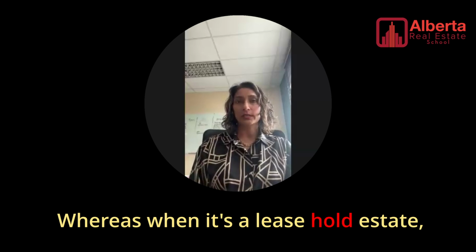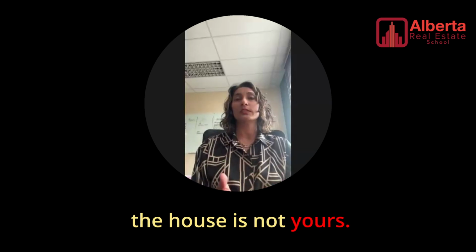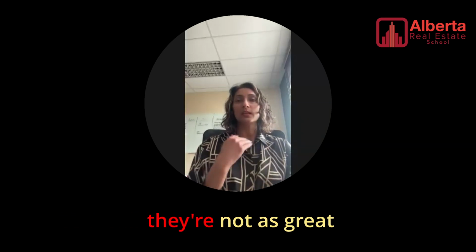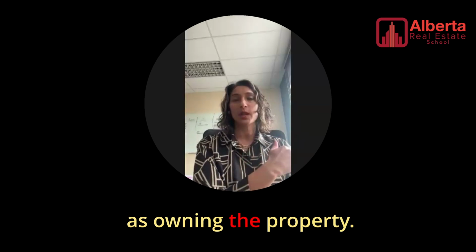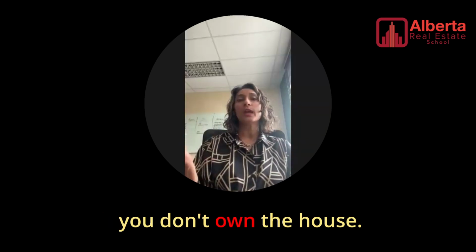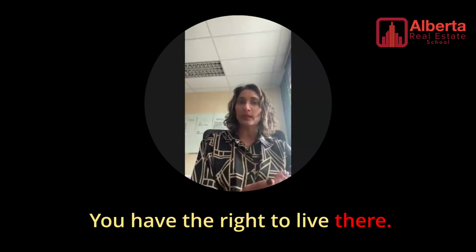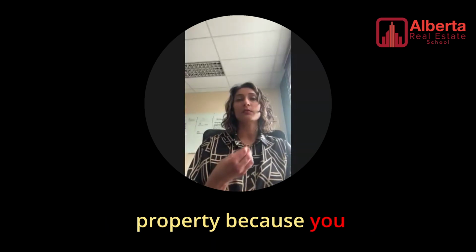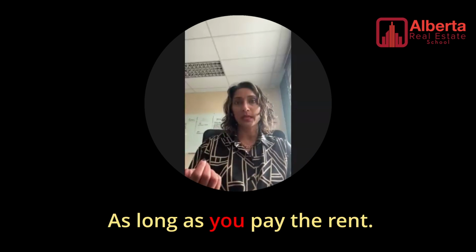Whereas when it's a leasehold estate, the house is not yours, the property is not yours. You are renting it from somebody, you are leasing the property, right? So it will have its bundle of rights, but they're not as great as owning the property. Think of it like if you're a tenant in somebody's property, you don't own the house. You have the right to live there. You have the right to possession of the property because you can live in there, as long as you pay the rent.